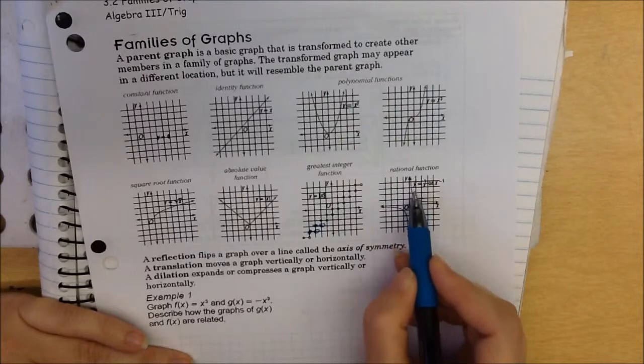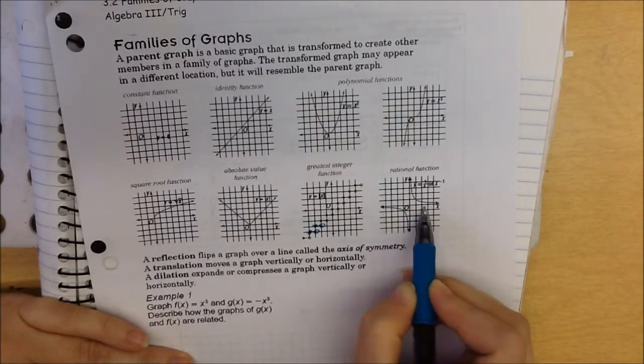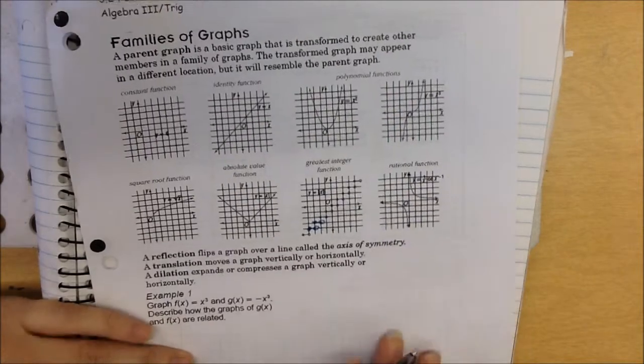And the rational. So this is 1 over x. And it always goes like this. It never touches the y-axis. It never touches the x-axis. And yeah, so that's the rational function.